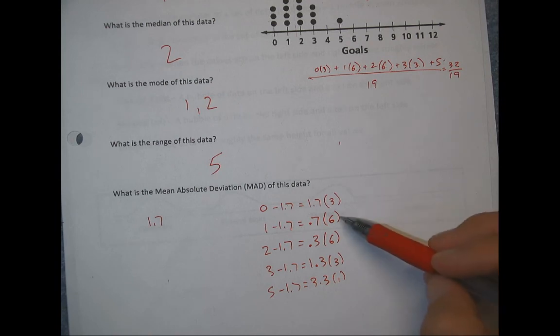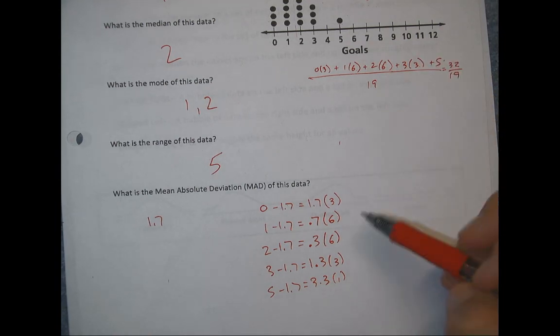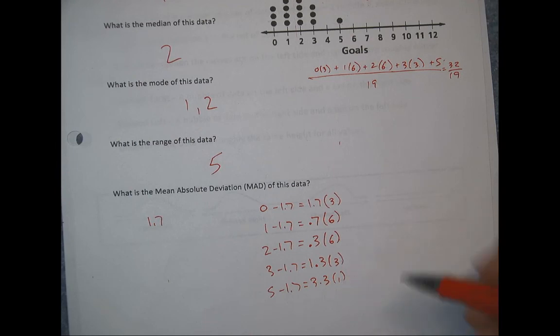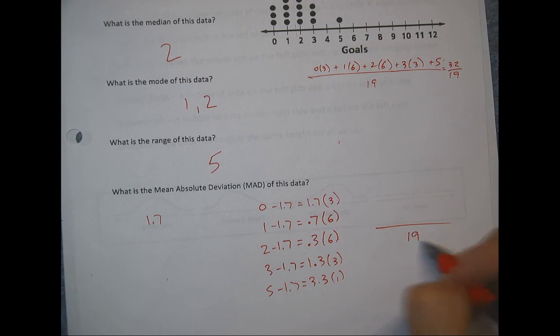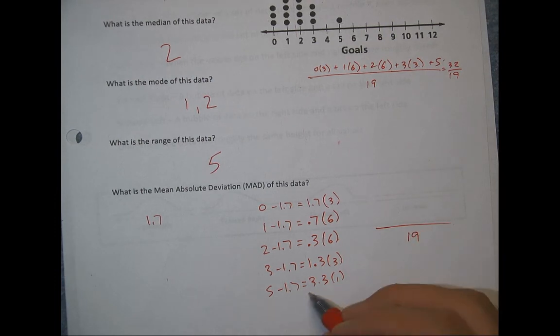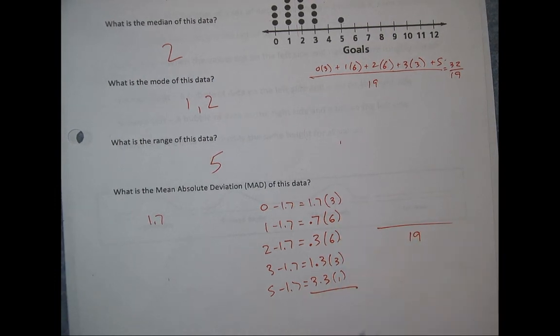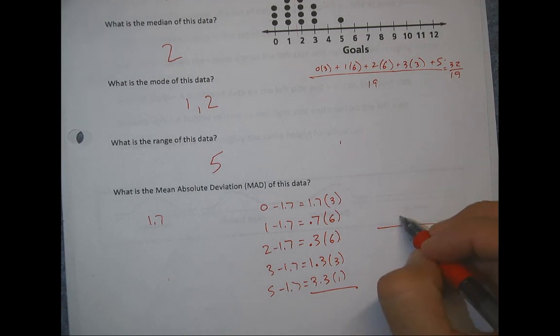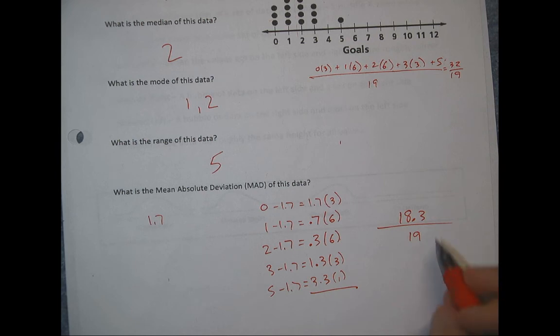It always helps to add these up to make sure you have the same number. So we should have 19. 6 and 6 is 12, 3 is 15, 18, 19. We're good. So this is what's going to get added up and divided by 19. You could even add it up right here, going straight down using your calculator. When you add them all up, you end up with 18.3 divided by 19.